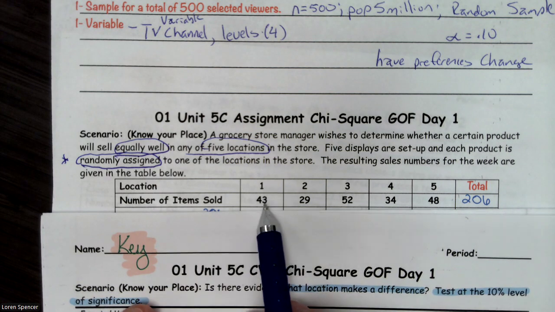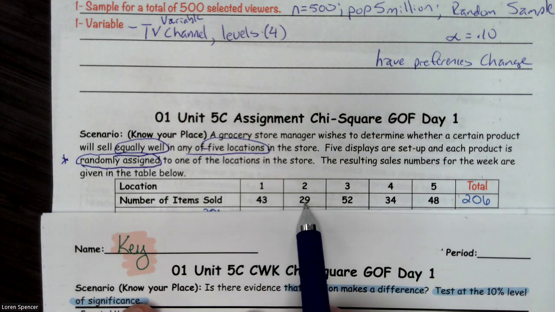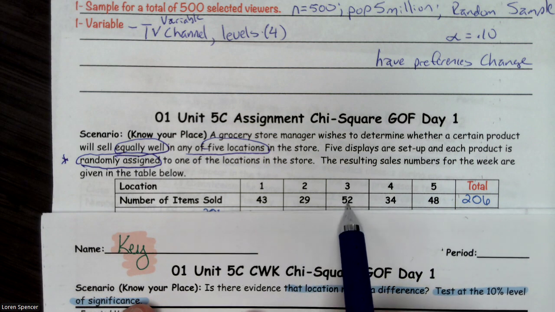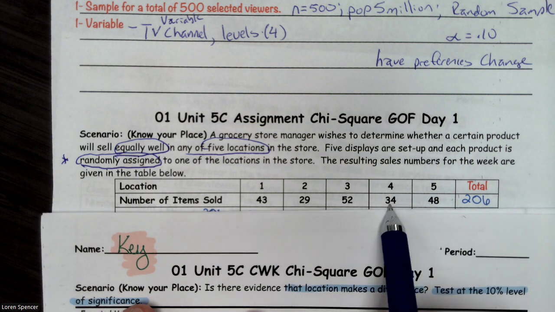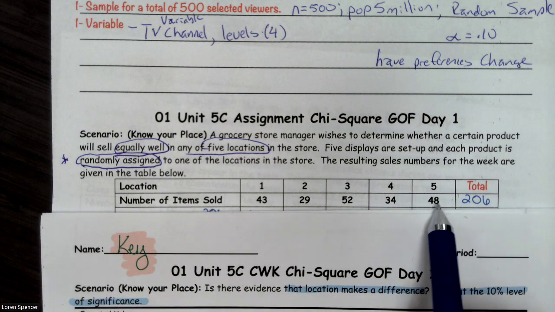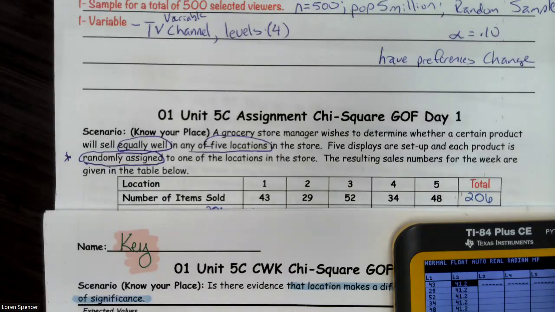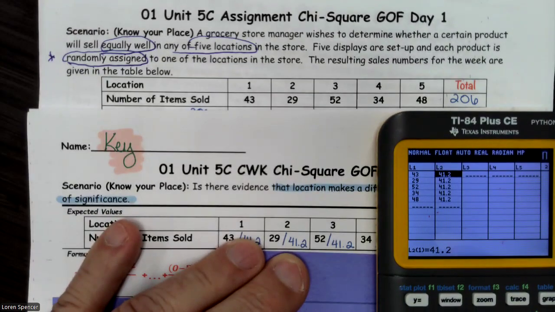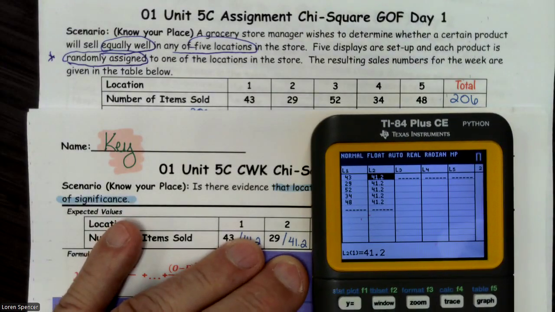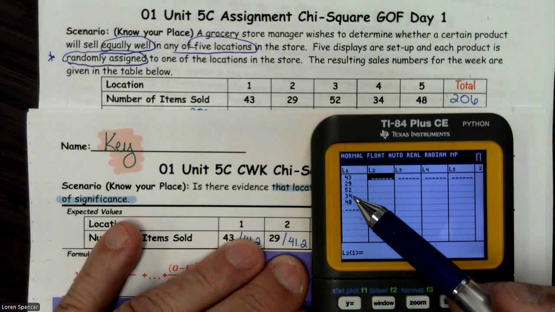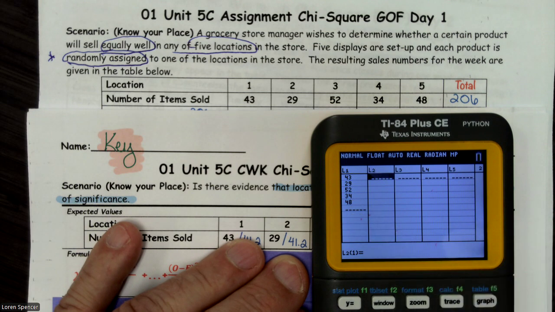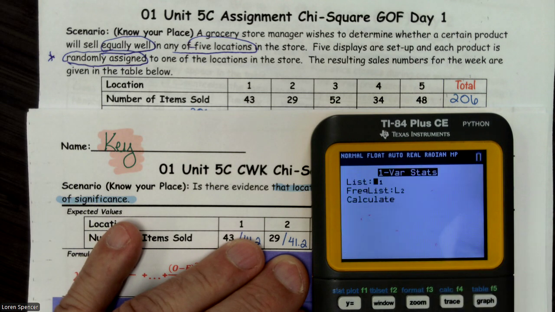Location one had 43 sales, location two had 29 sales, location three had 52 sales, location four had 34 sales, and location five had 48 sales. So I went ahead and put that information into my calculator. So 43, 29, 52, 34, and 48. And I can go stat calc one var stats, and I don't have a frequency in there, so I'm going to clear that out.